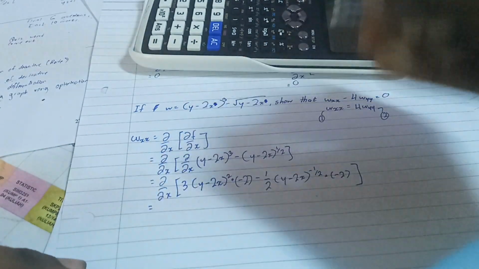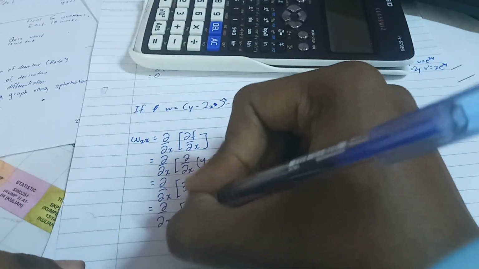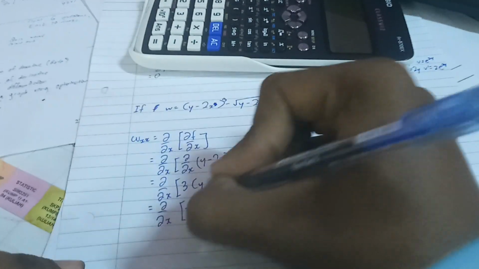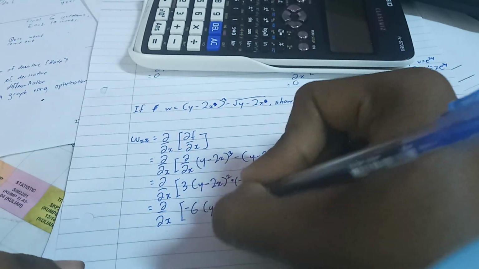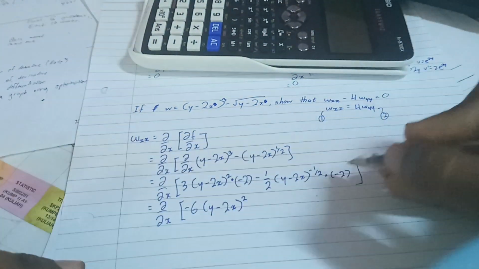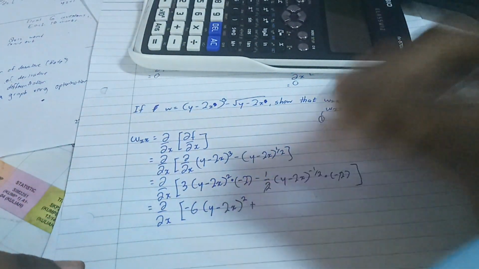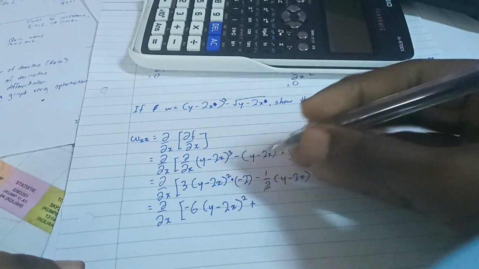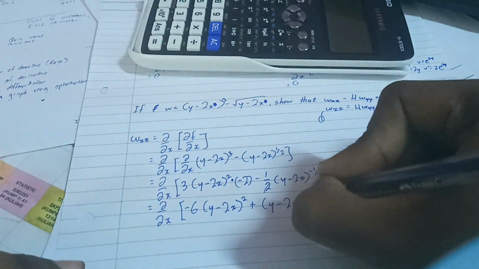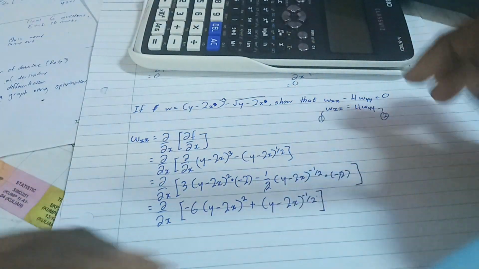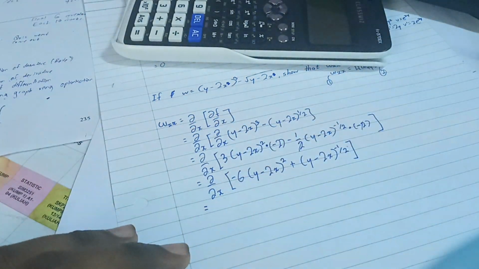Now if we solve all this, we'll get delta over delta x, 3 times negative 2 will become negative 6 (y minus 2x) squared, and this one we can cancel the 2 and 2, and negative will become positive, so we'll get plus (y minus 2x) to the power of negative 1 over 2. Now we have to differentiate for the second time with respect to x.